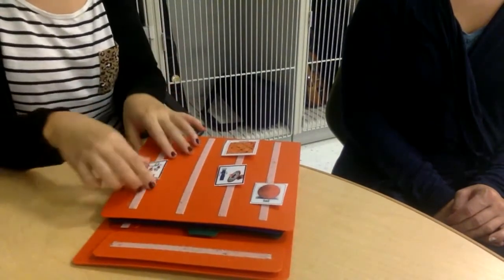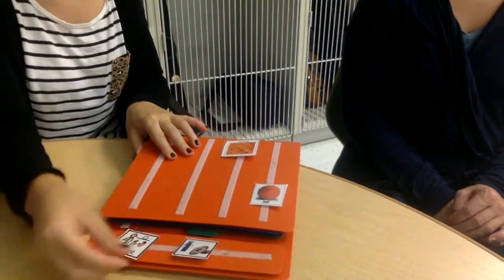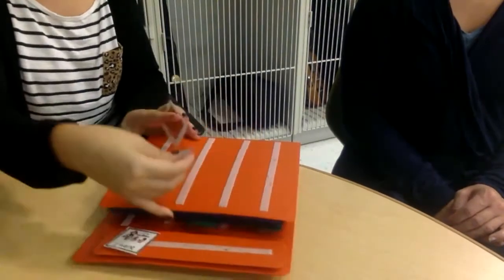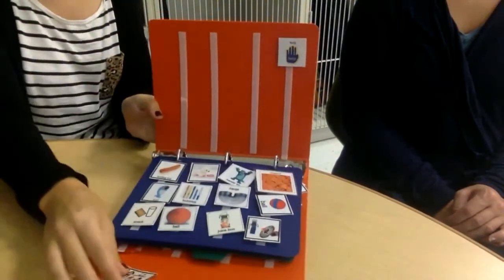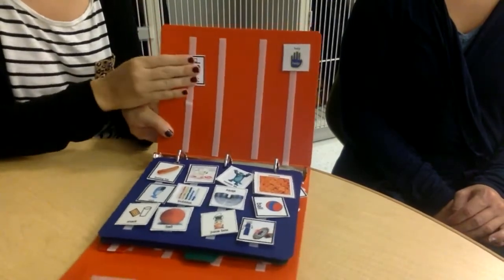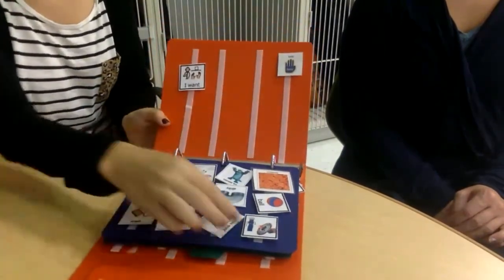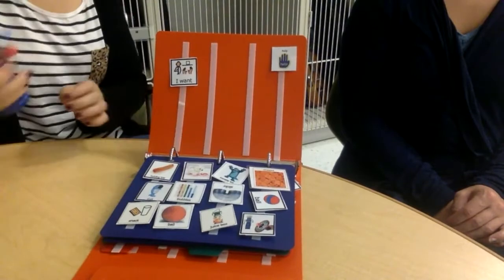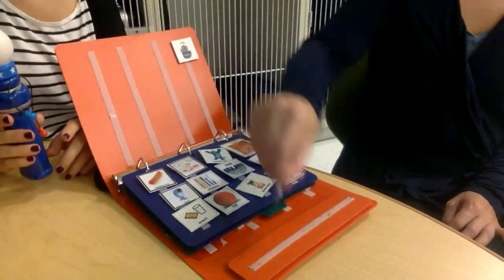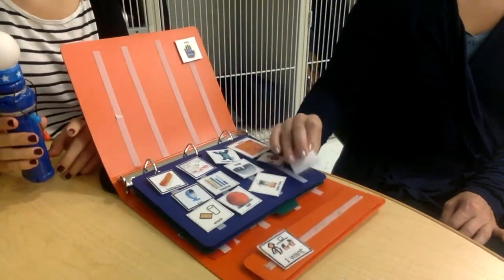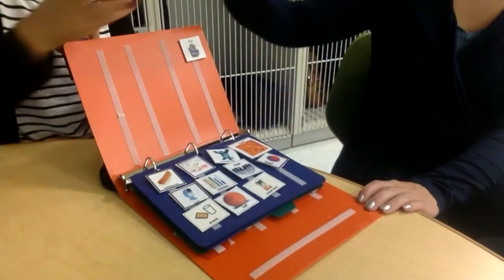Once they're able to make the sentence strip from there consistently, we're going to move it inside the book. So now the I want is going to go on the inside cover, and you're going to still have all your options down here. And now when your child sees the toy and wants it, they have to discriminate between all the pictures, make the sentence strip, and exchange it.